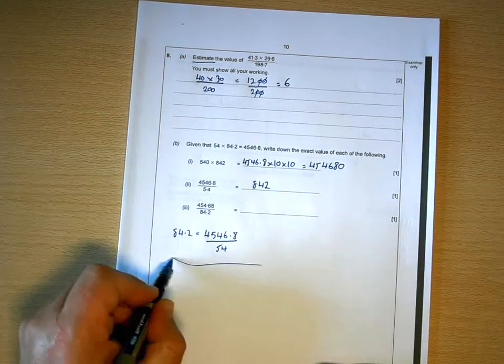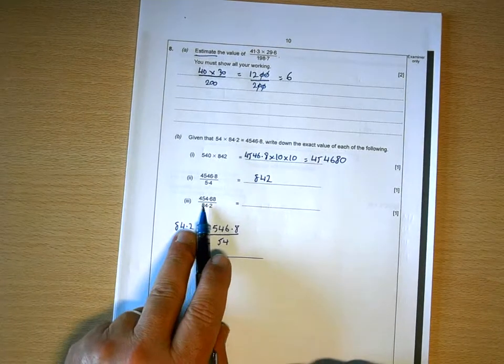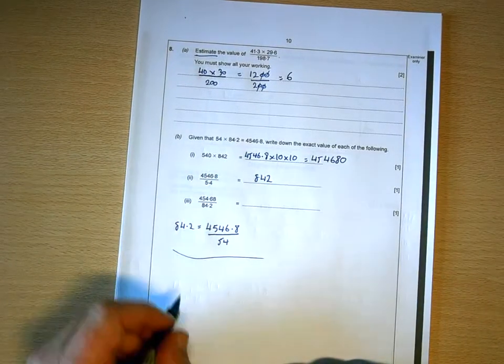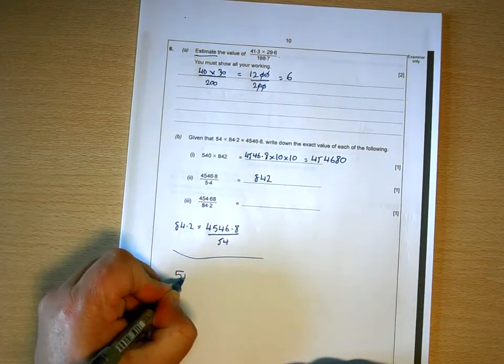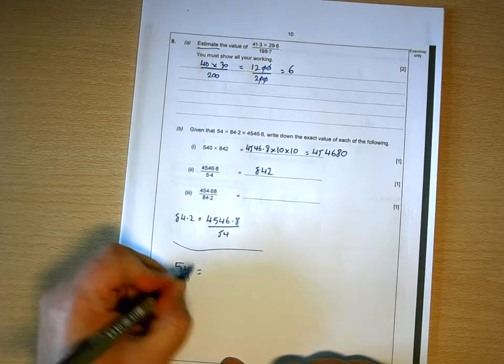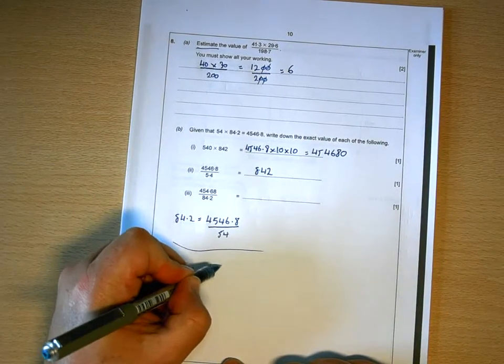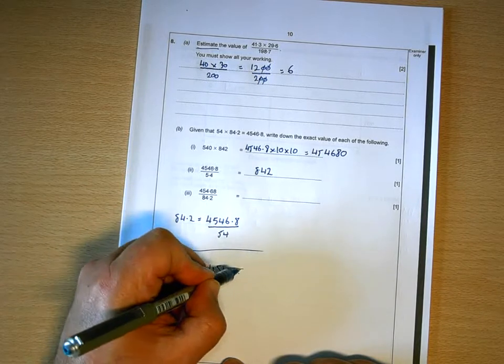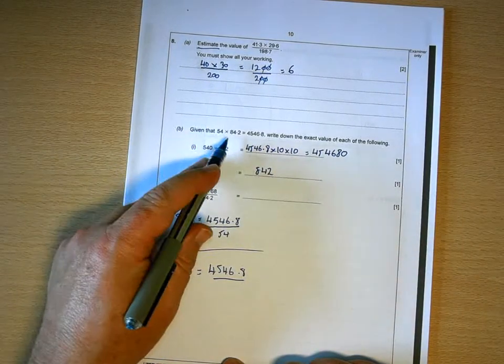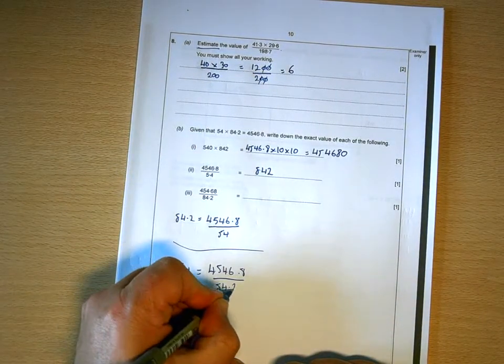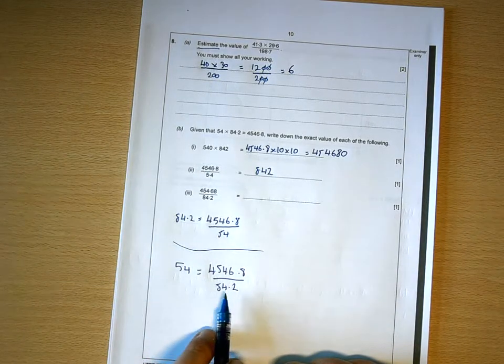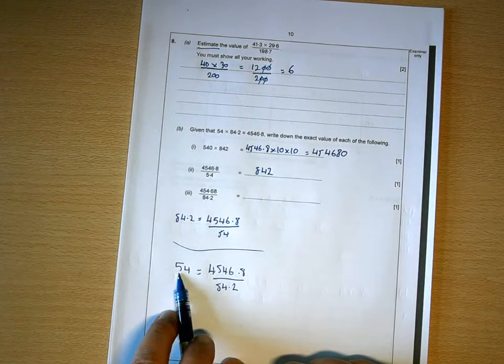And then if we're going to write the next one, so this time it's been divided by the 84.2, so we'd have 54 on that side equals 4546.8 divided by 84.2. So if we divided by 84.2, we'd get 54.